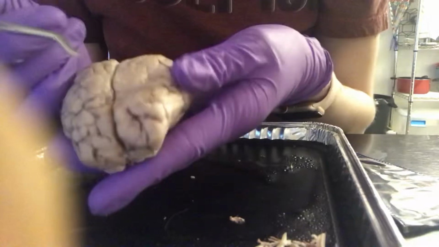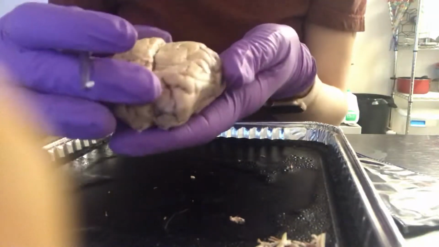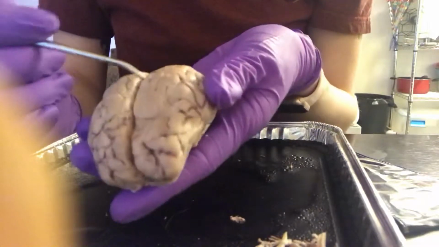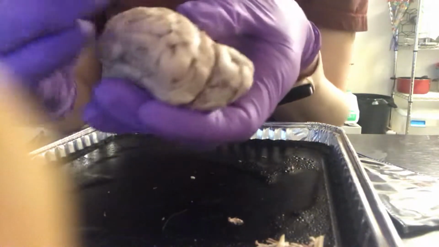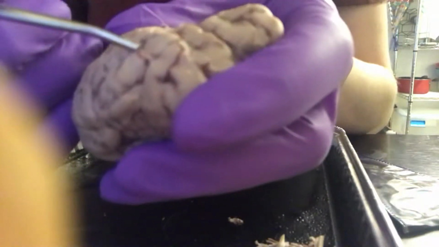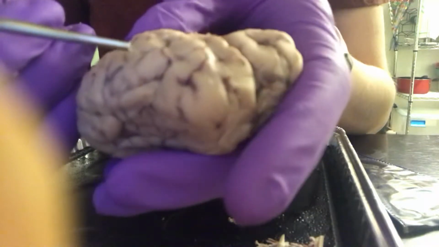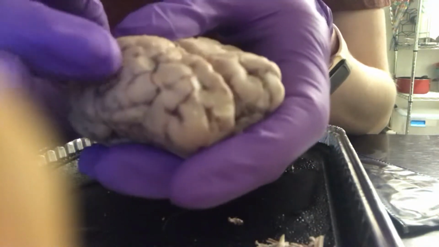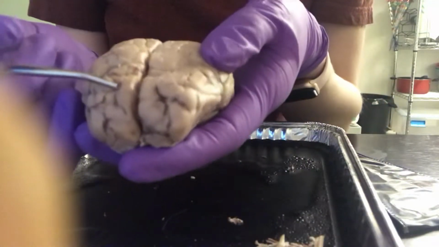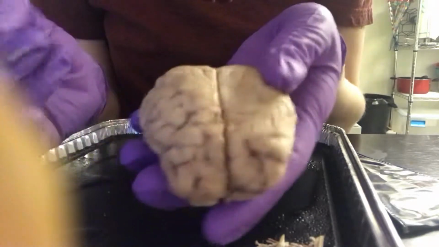Okay, so you're going to have your cerebrum, which is this front part of the brain, and this right down the middle is the medial fissure. That is what separates the right and left hemispheres. And then these little grooves are your sulci, and the ridges are the gyri. And then you're going to have your frontal lobe up here, which is for your motor functions.